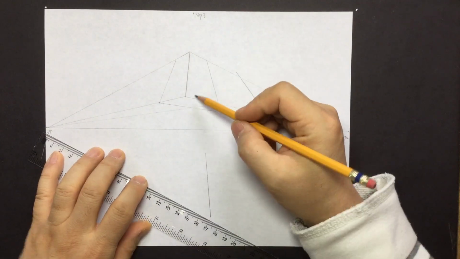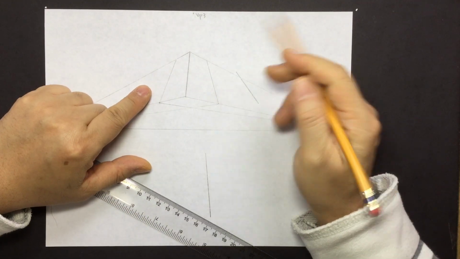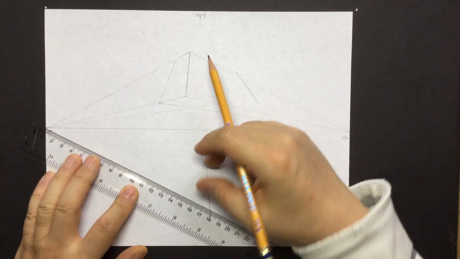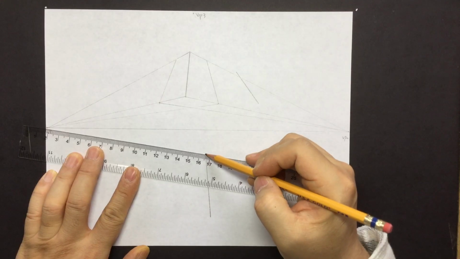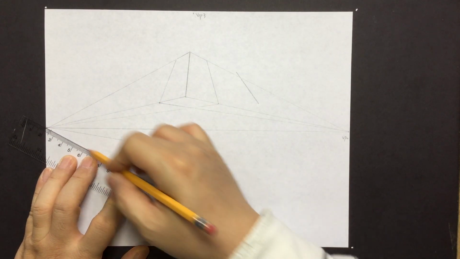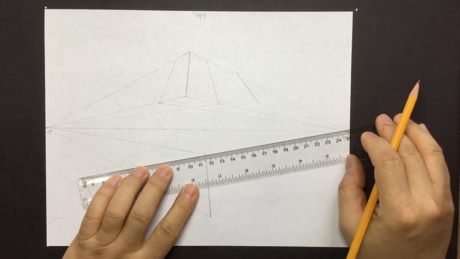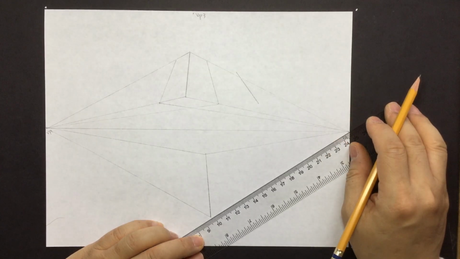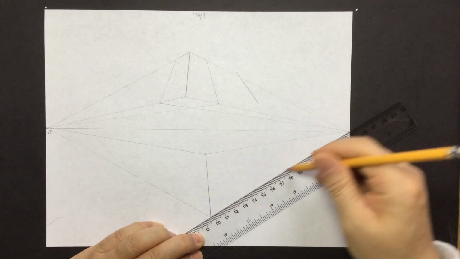If you do that, you just completed the structure. Okay? Same thing with the bottom one. So you connect it to vanishing point 1, vanishing point 2. Remember, in the beginning, we already connected to vanishing point 3.